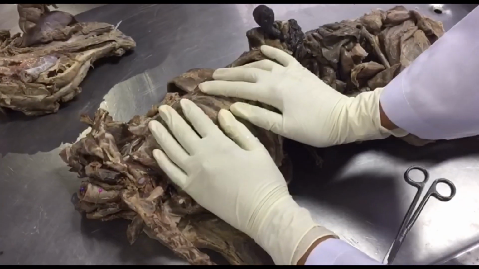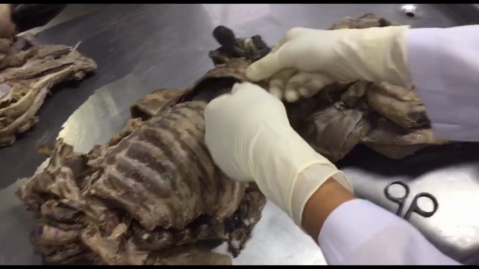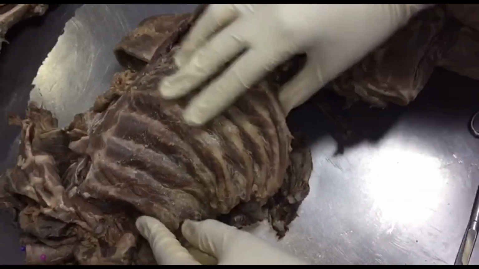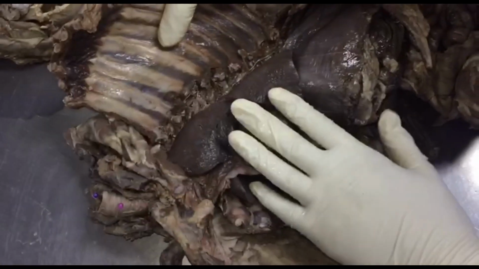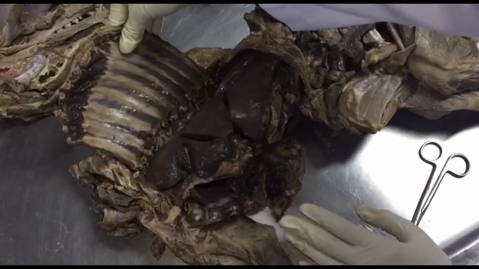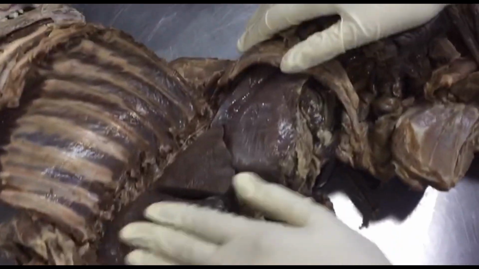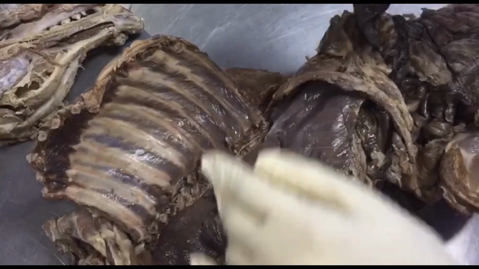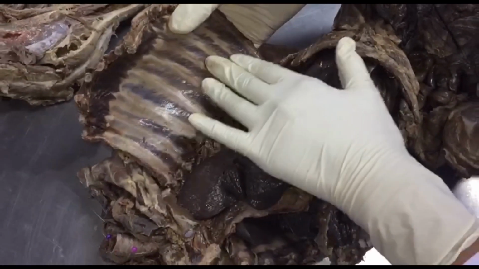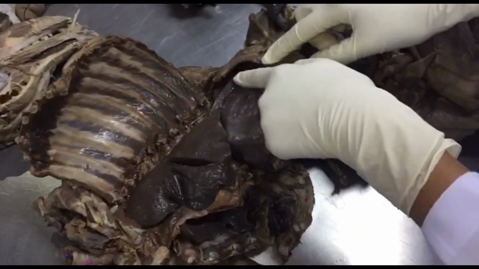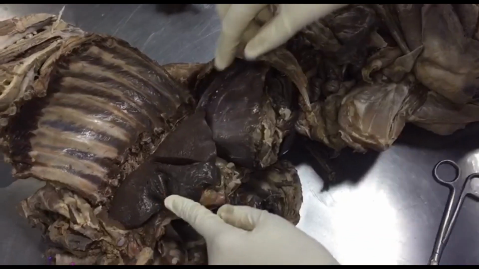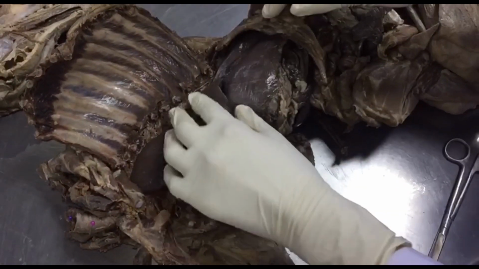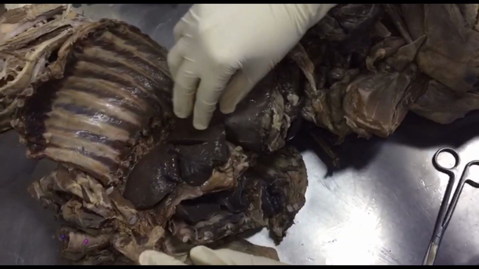Then we will now open the rib cage by cutting it through the costochondral junction and flap it dorsally. Upon opening the thoracic cavity, you will see the endothoracic fascia and the pleura: the costal parietal pleura, diaphragmatic parietal pleura, and the mediastinal pleura. The visceral pleura encloses the surface of the lungs.